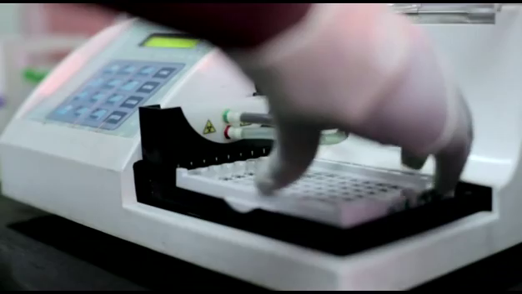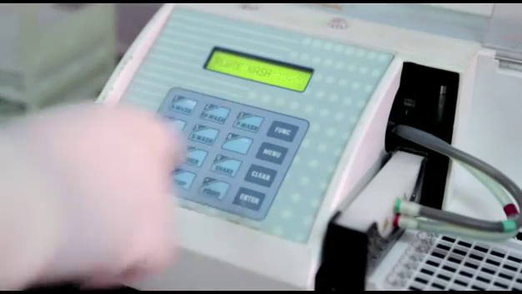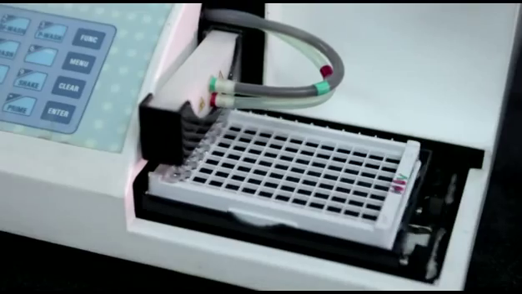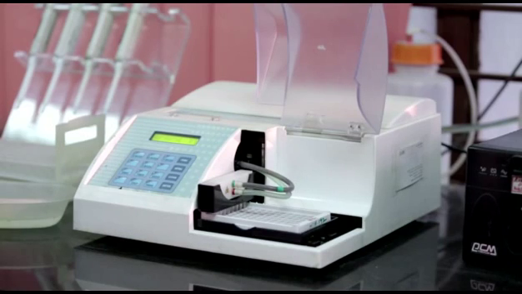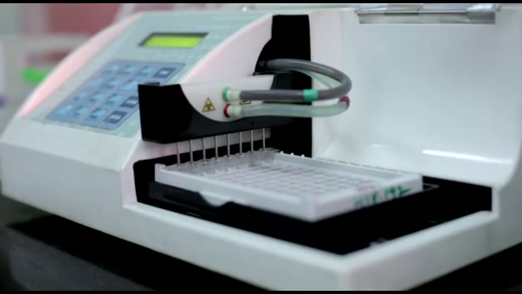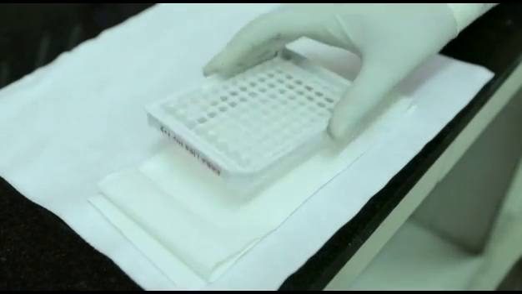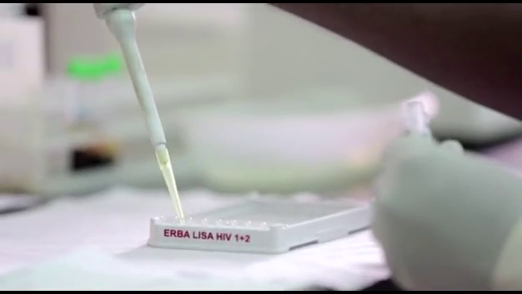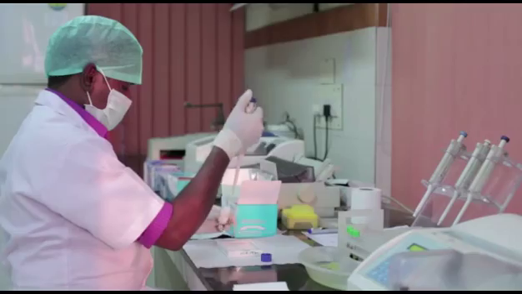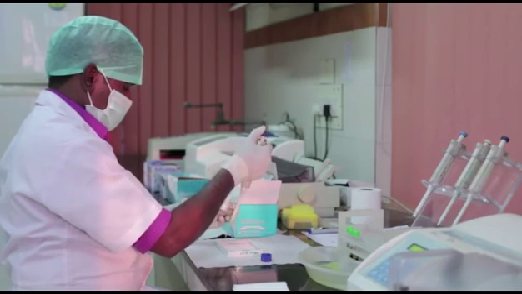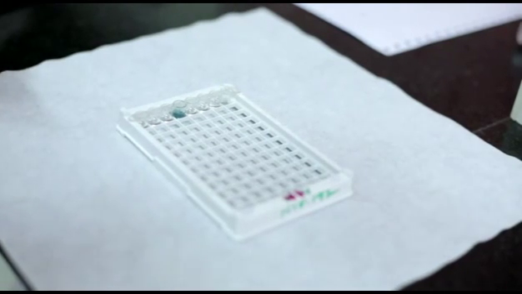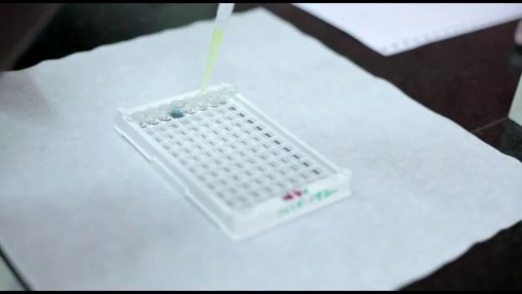Now wash the microplate using ELISA washer as per kit literature. Invert the plate over a tissue paper and dry it by gently tapping. Then add enzyme conjugate and incubate again. Repeat the washing step. Meanwhile, prepare the enzyme substrate and keep it ready. Dry the microplate and add enzyme substrate to the wells as per instructions.